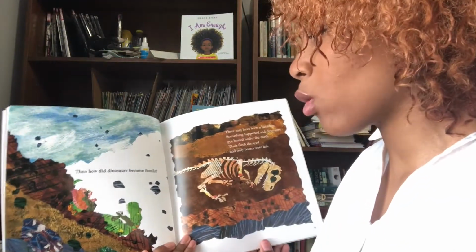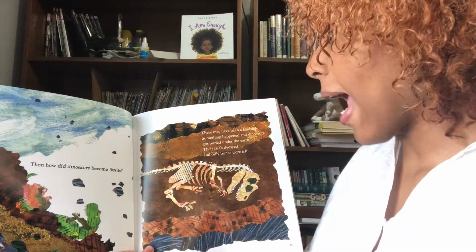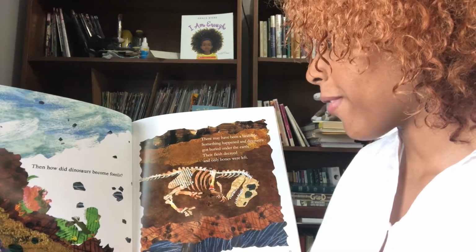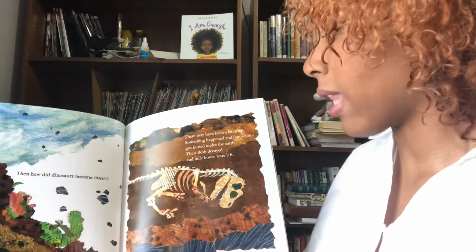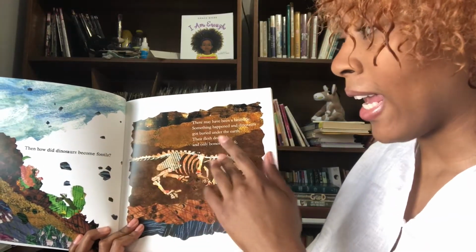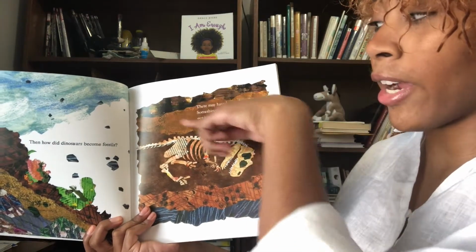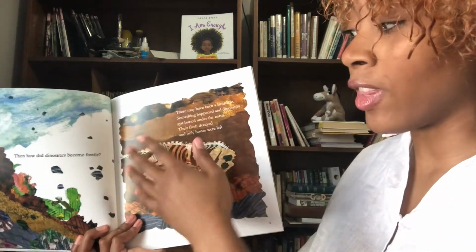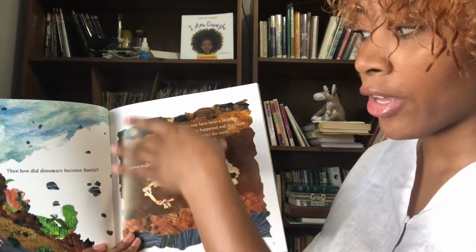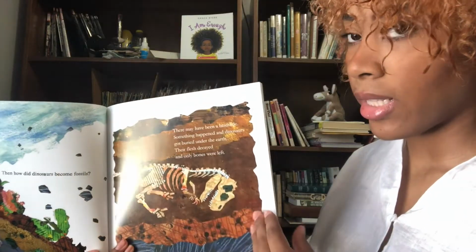Then how did dinosaurs become fossils? There may have been a landslide, something that happened and dinosaurs got buried under the earth. Their flesh decayed and only bones were left. So the dinosaur died and the earth shifted, so the land up here moved on top of the area the dinosaur was on, so it created a layer of earth. So under this land is the dinosaur remains.